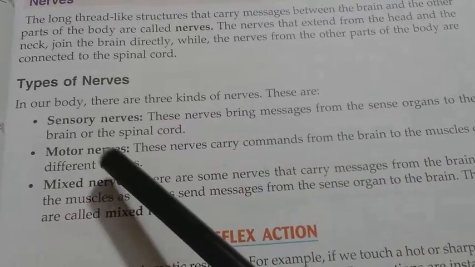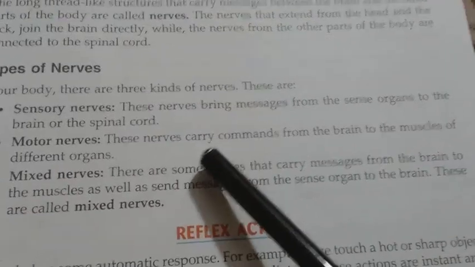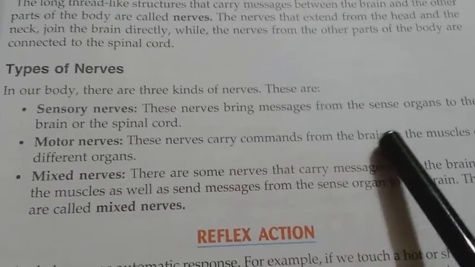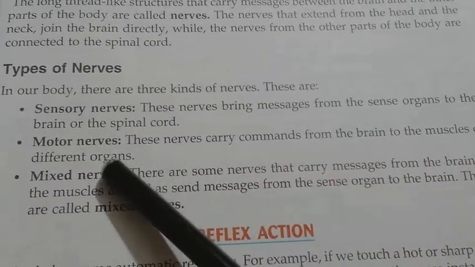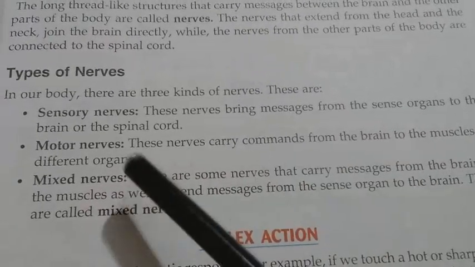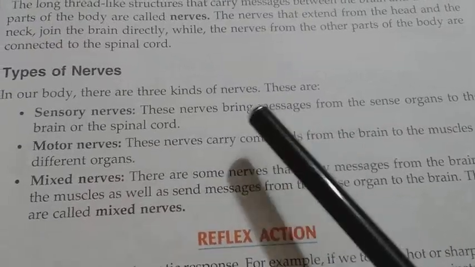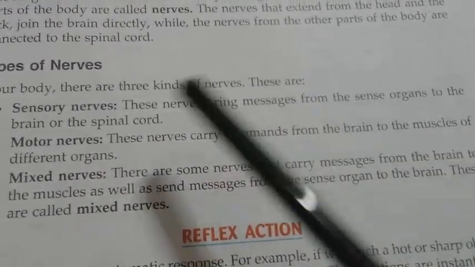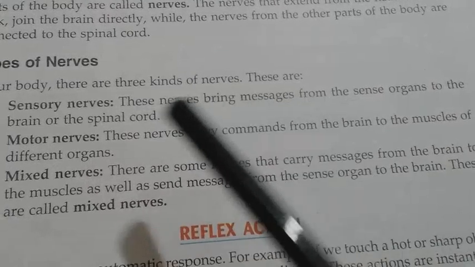These are all sense organs. And motor nerves, these nerves carry commands from the brain to the muscles of the different organs. From the brain to the muscles of the different organs.